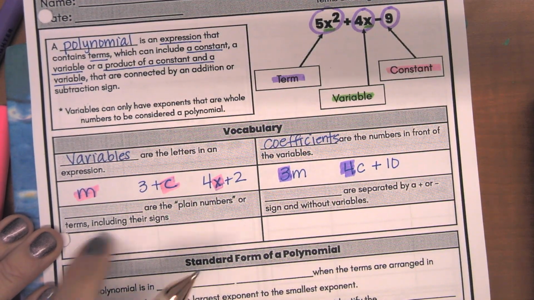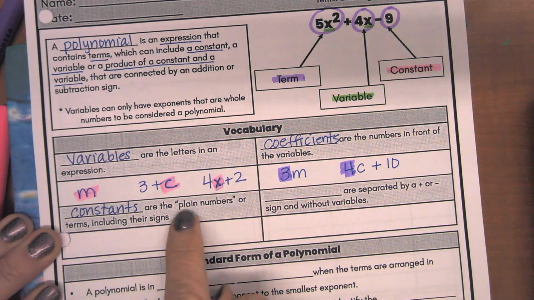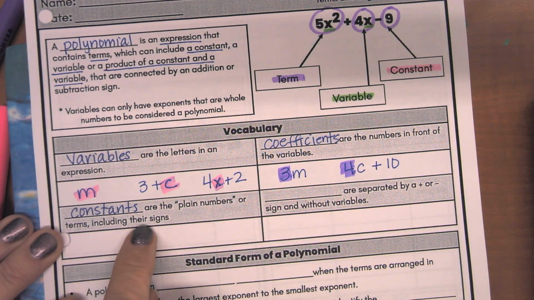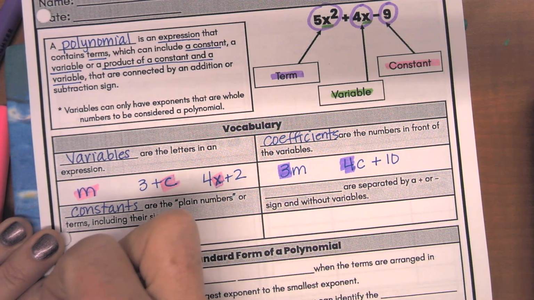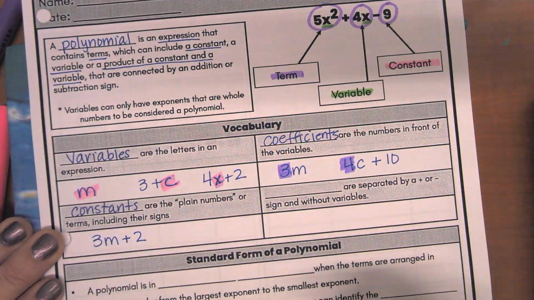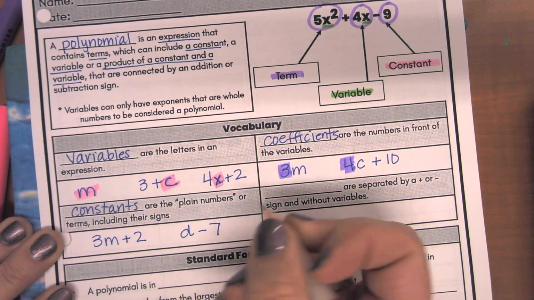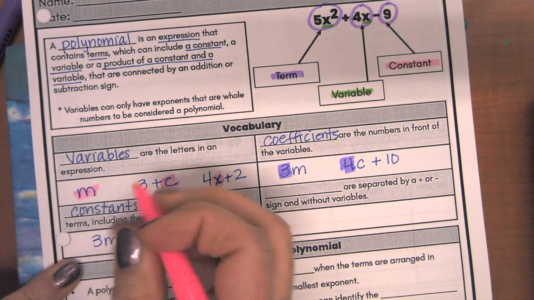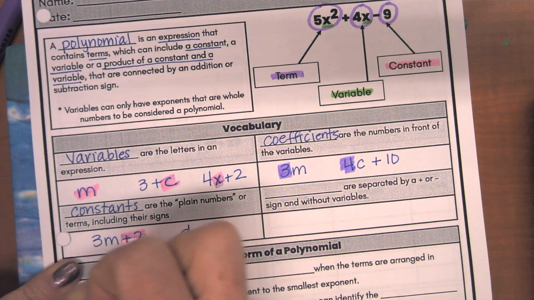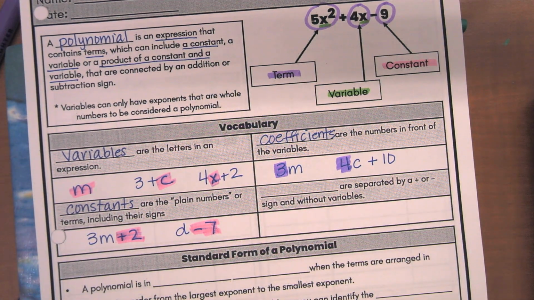Now, our next word is constant. Constants are the plain numbers or terms, including their signs. So if I have 3m plus 2, and then I have, let's do d minus 7. Now, our constant is going to have the number with it, or the sign and the number. There we go, plus 2 minus 7. Okay, so we have a positive 2 and a negative 7.